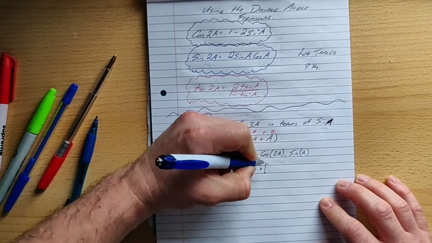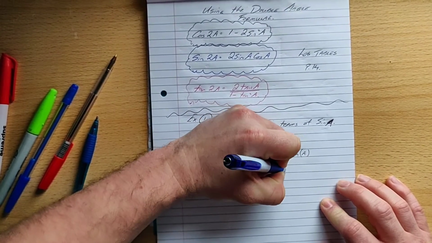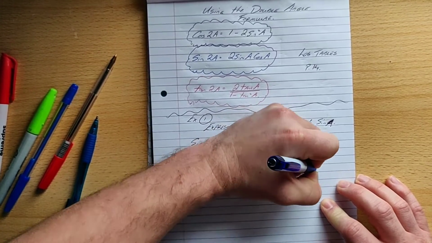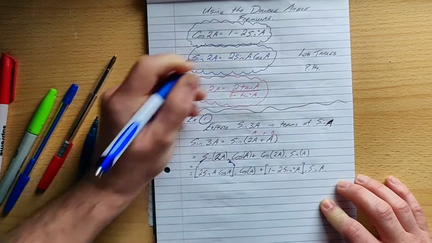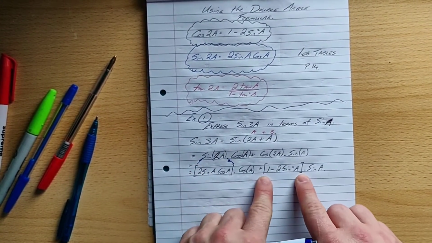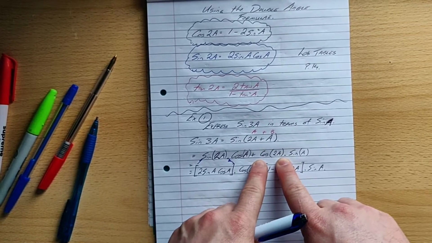So again, square brackets, 1 minus 2 sine squared a, multiplied by sine a. So this square bracket is the 2 sine a cos a, and this square bracket is the cos 2a.